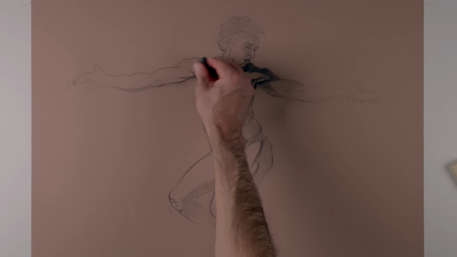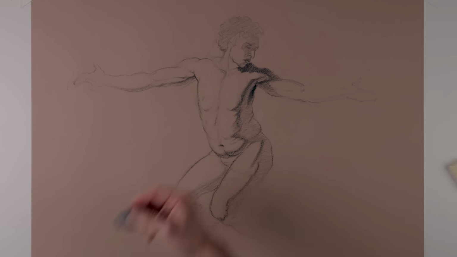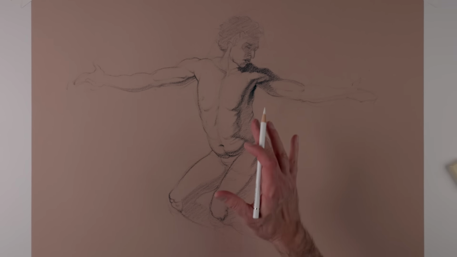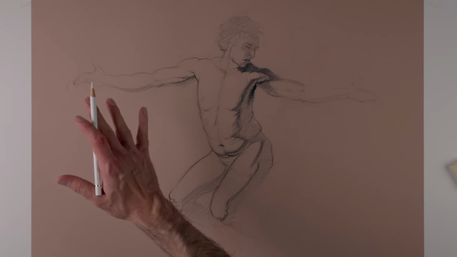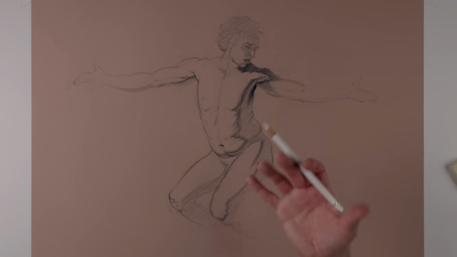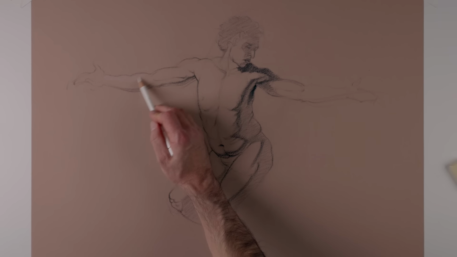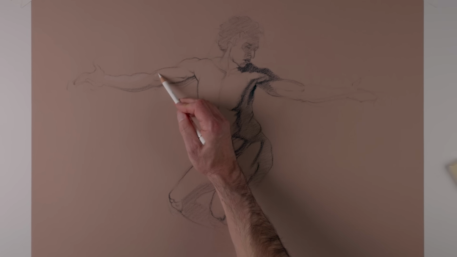We don't want any of the darker pencil to mix with the white because it tends to make a muddy value. So again, we have our light coming from the upper left, meaning that the upper left areas of the body are going to be the brightest and the lower right parts of the body are going to be the darkest. So when we're working with the center lights, we're going to add some white value to this upper left area.